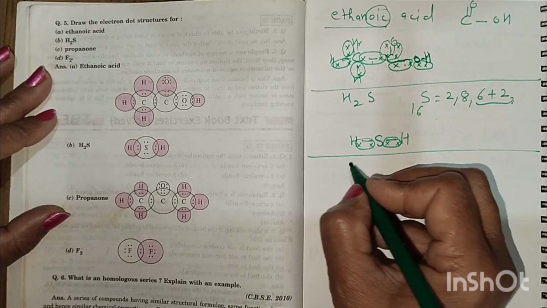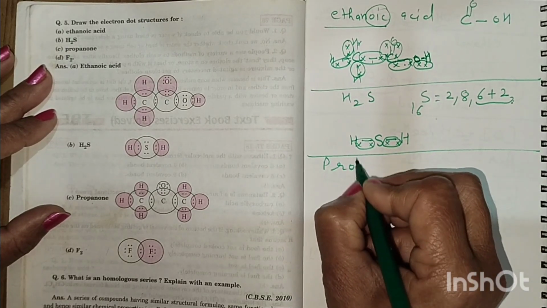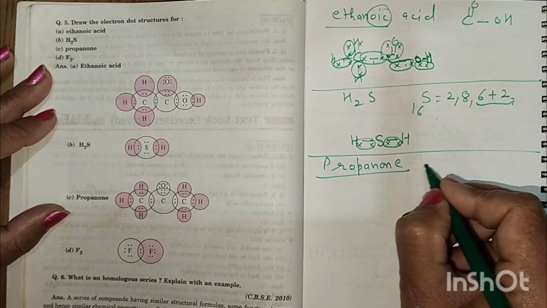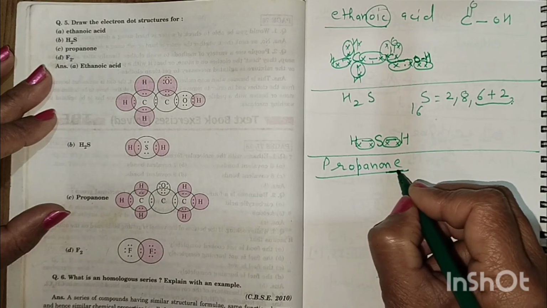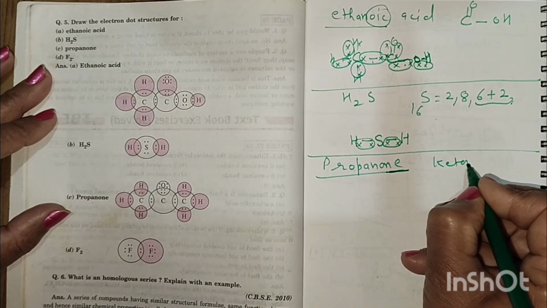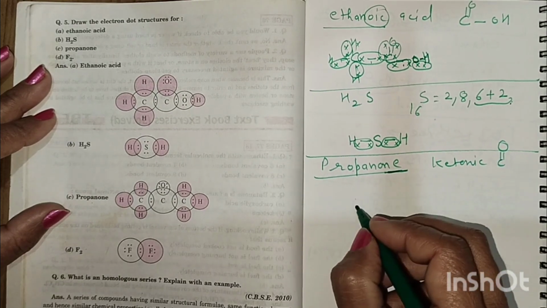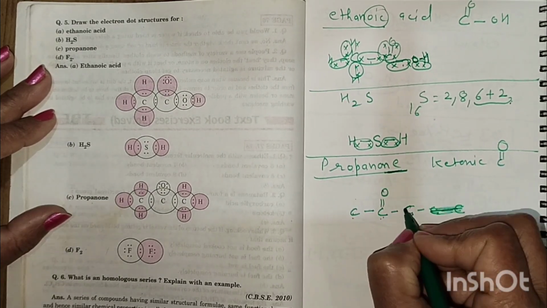Next is propanone. Propane has 3 carbons and ONE group is the ketonic group. Ketonic group is C double bond O. Now methane, ethane, propane.